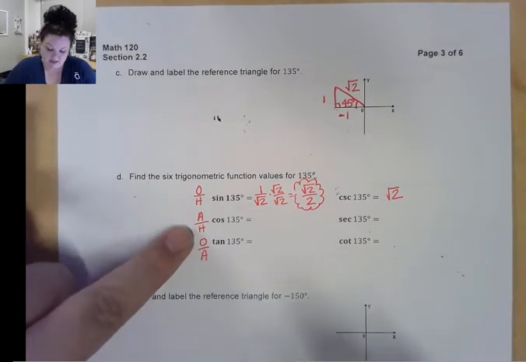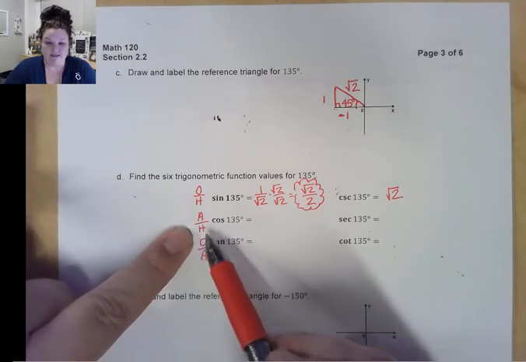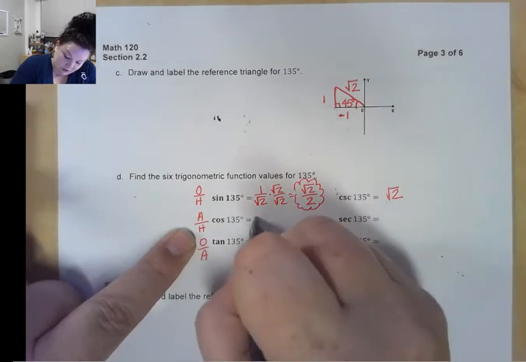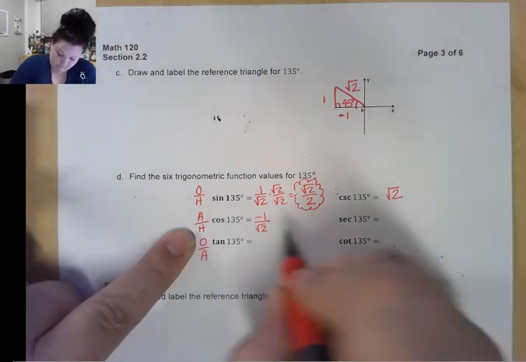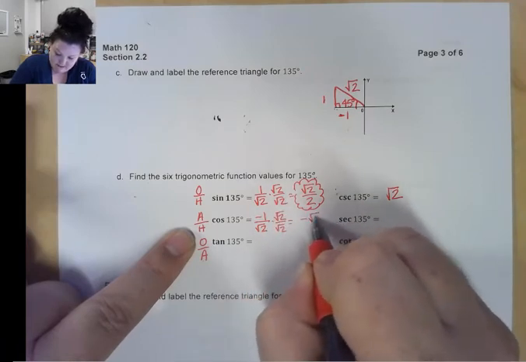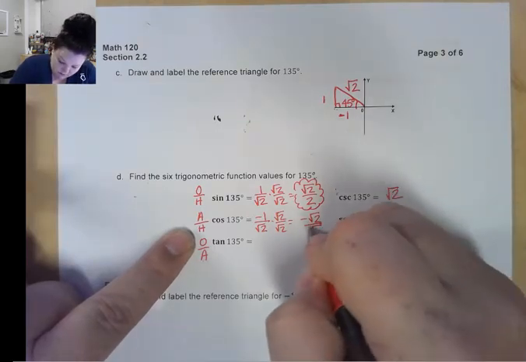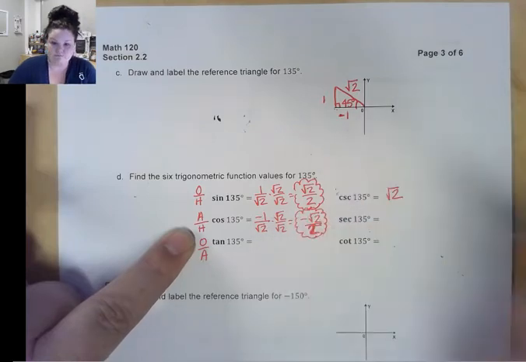Okay. Cosine is CAH, right, or adjacent over hypotenuse. So my adjacent side is -1 over my hypotenuse, which is square root of 2. And then again, rationalize the denominator, which gives me negative square root of 2 over 2. Oops. Pretend that's a 2. Sorry. Okay, negative square root of 2 over 2.